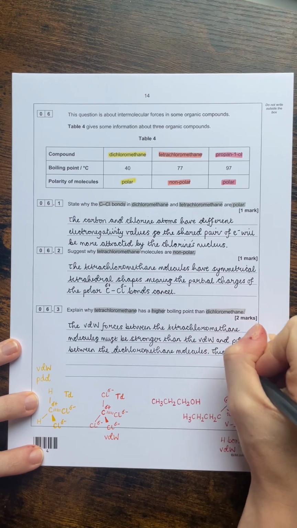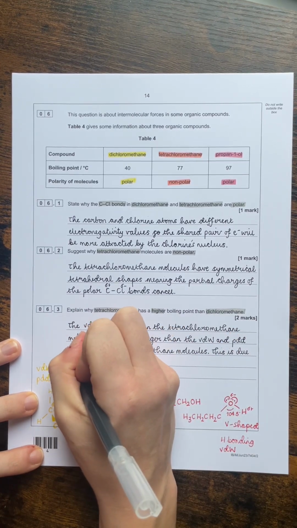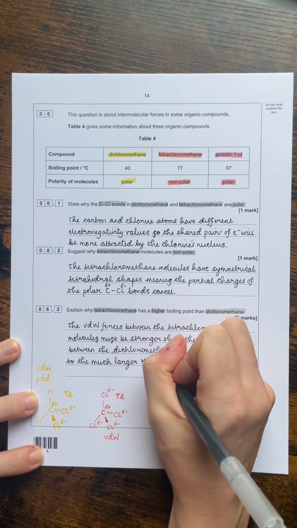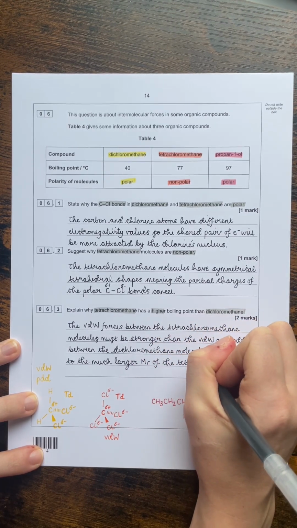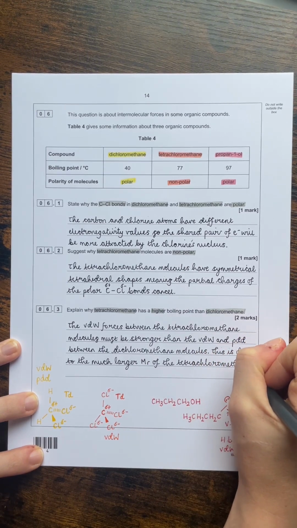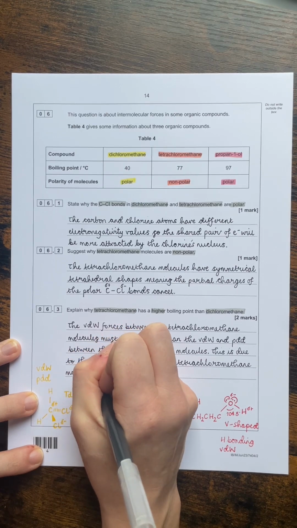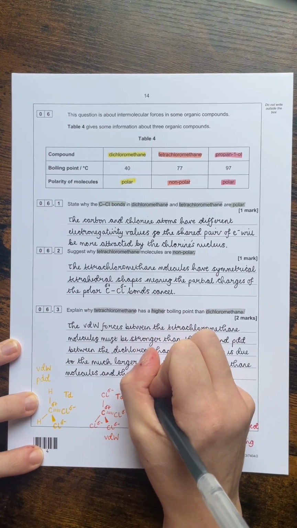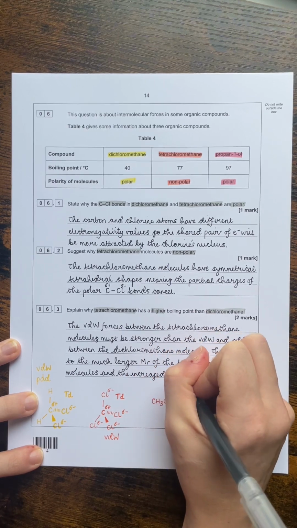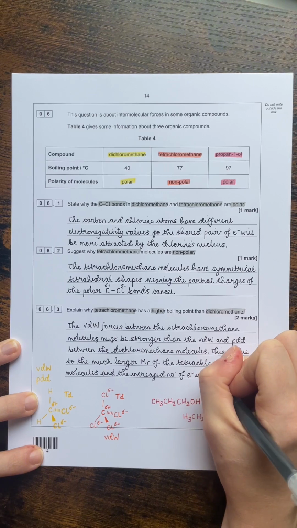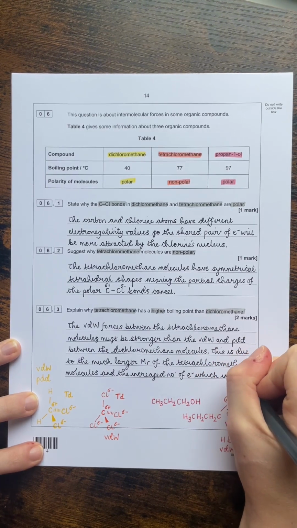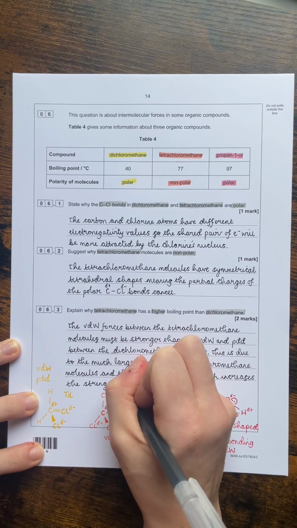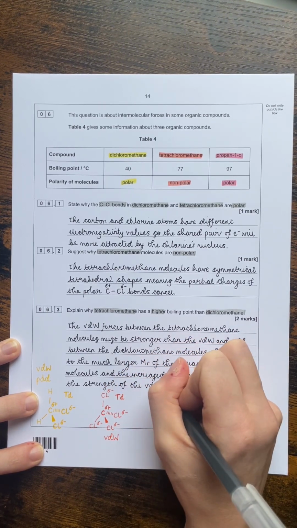So this is due to the much larger MR of the tetrachloromethane molecules, and the increased number of electrons which increases the strength of the van der Waals forces.